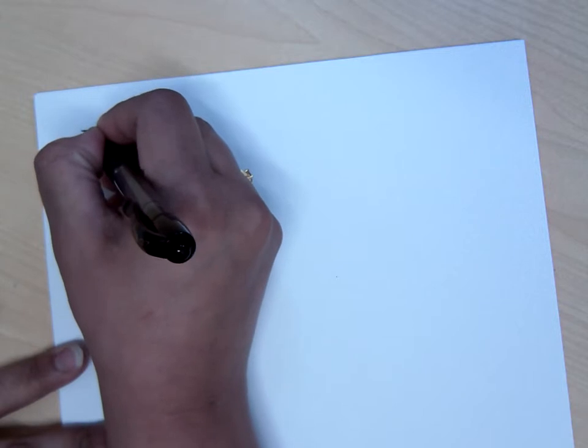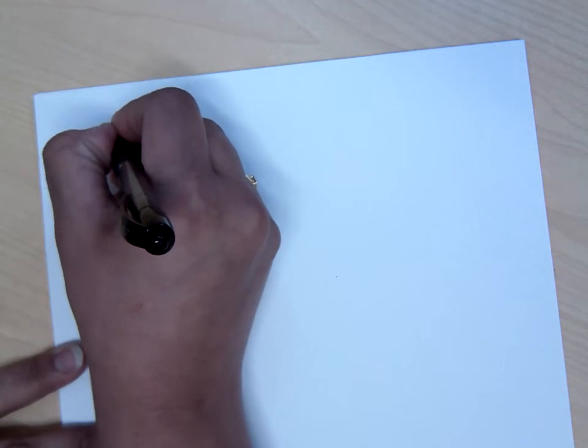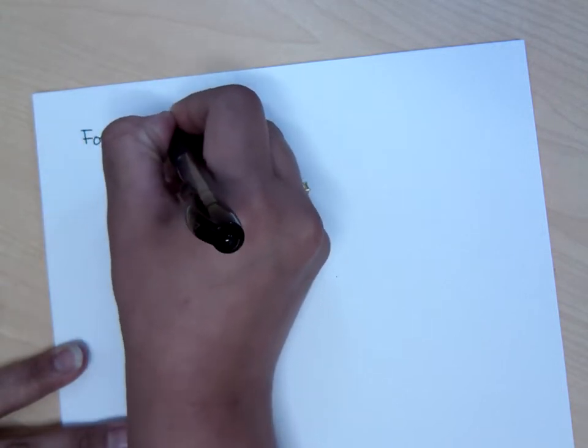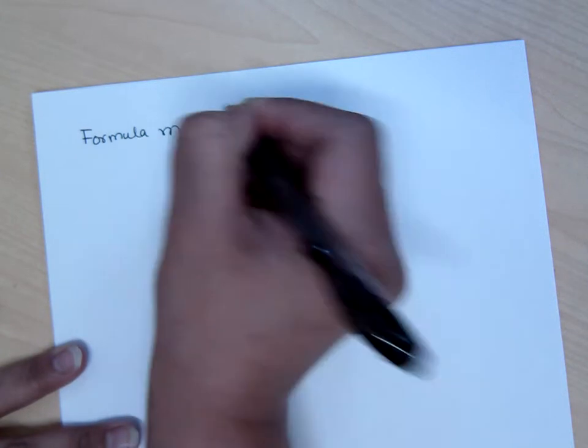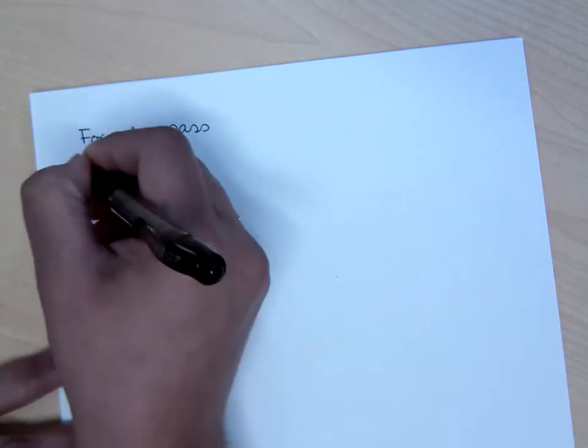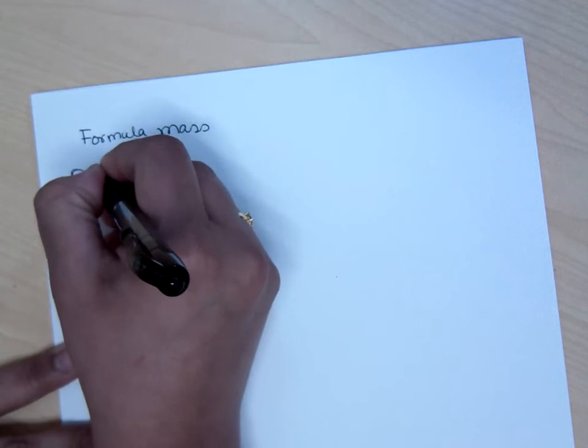In this video, we are going to calculate the formula mass of a given compound. You could have the formula itself given to find the formula mass, or you might have to find the formula first. Let's look at this question.